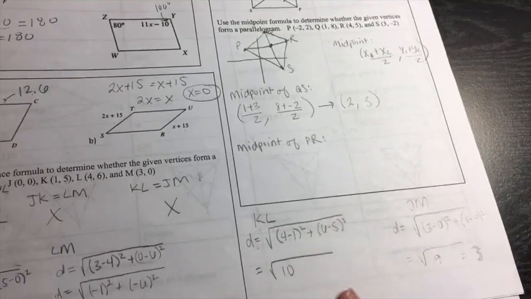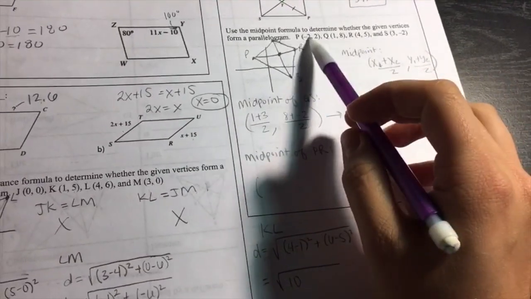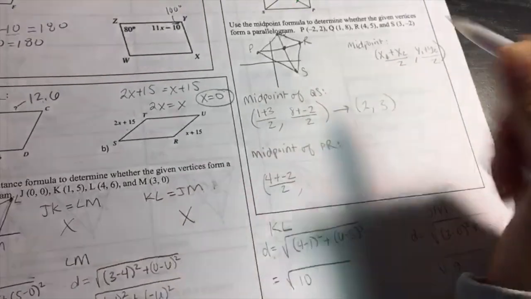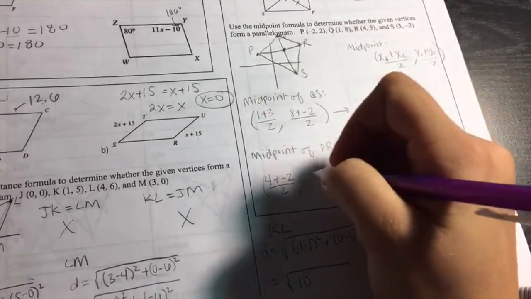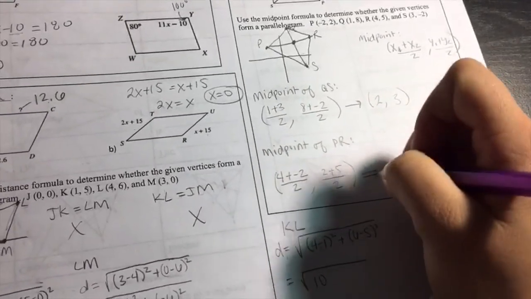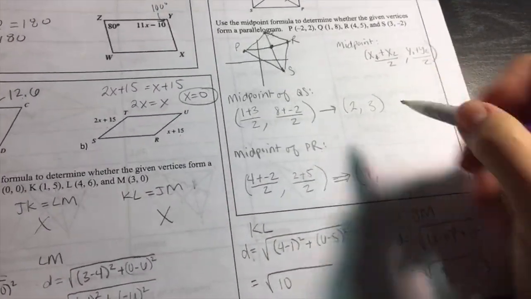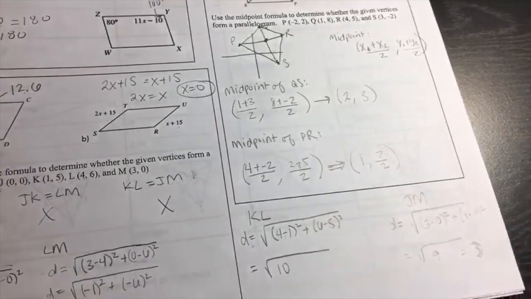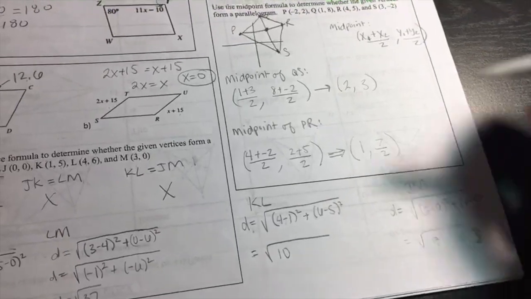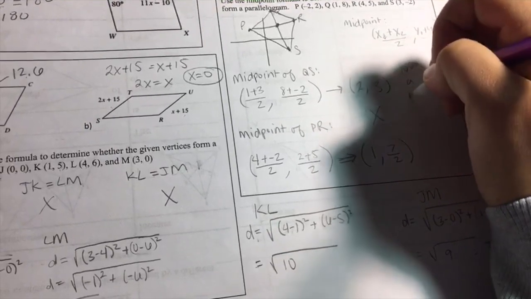All right, now let's find the midpoint of P and R. So if I find the midpoint of P and R, I'm going to add up 4 and -2, so 4 plus -2 over 2, and 2 plus 5 over 2. And I get 2 over 2, which is 1, and then I get 7 over 2. All right? So since those are not equal to one another, this is not a parallelogram.